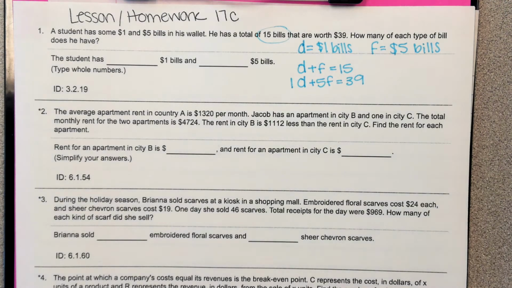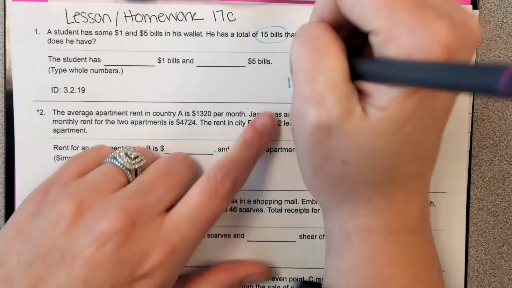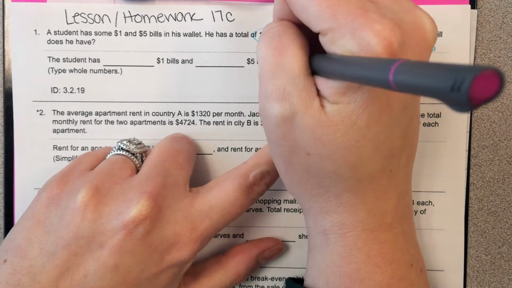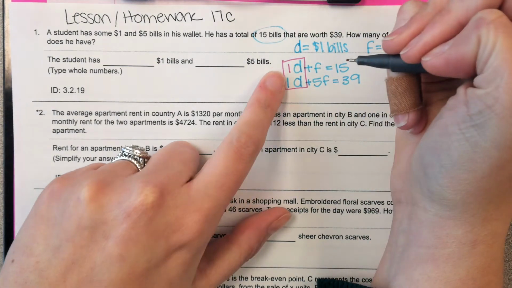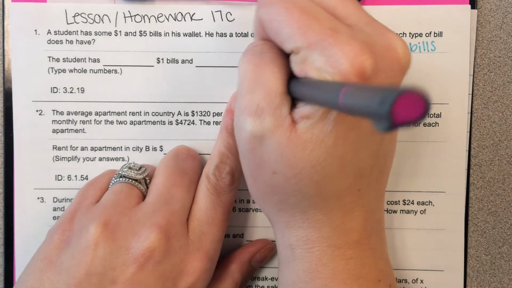Okay, so we're looking for our matching variables. We do have matching variables here. Both of those coefficients are 1. All right, so we're going to look at that box. Those have the same sign, so we're going to subtract.